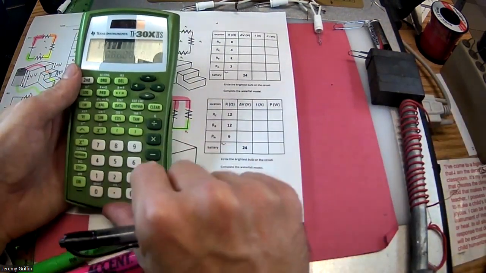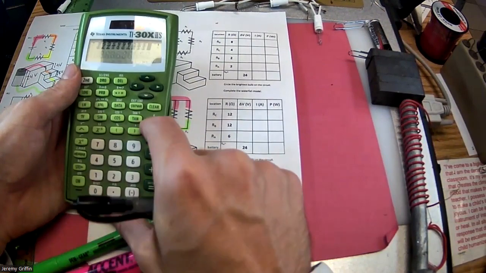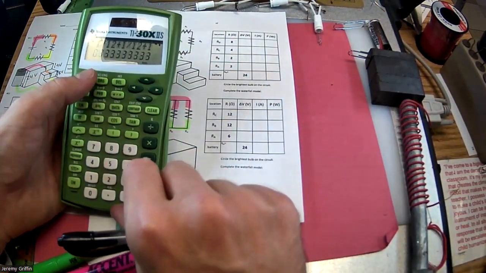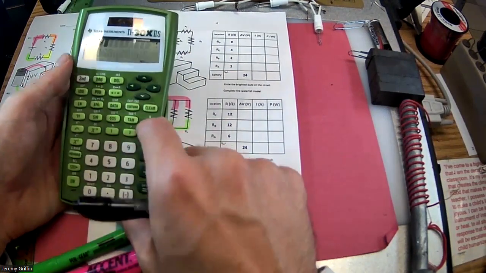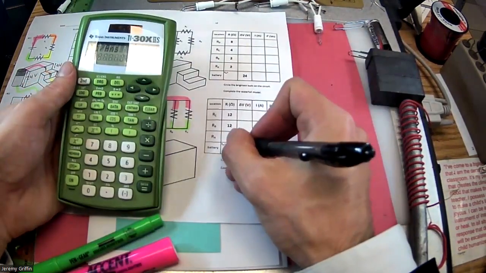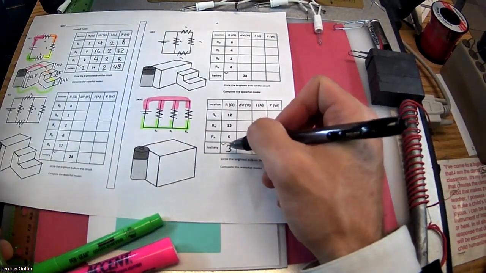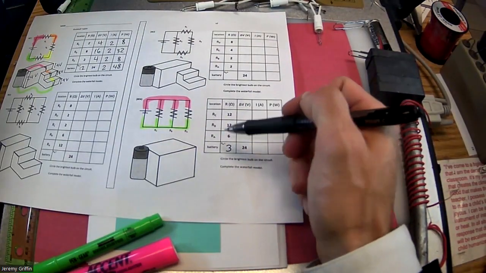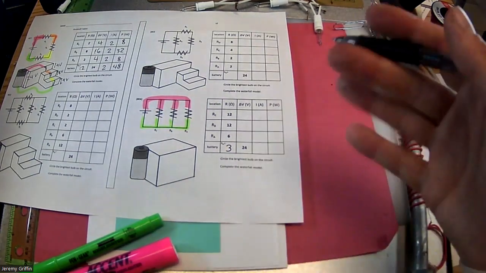So we're going to do 1 over 12 plus 1 over 12 plus 1 over 6, and then take the reciprocal of that, so 1 over the answer. So the answer is 3. So 3 ohms is what the battery feels like it's pushing against. Or if you like the 3-man team, it would take them 3 hours to paint that fence. Same math works out.